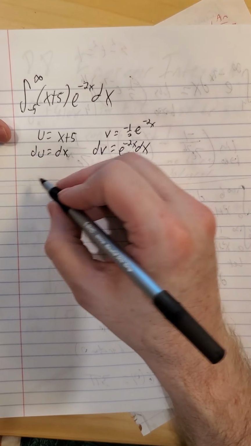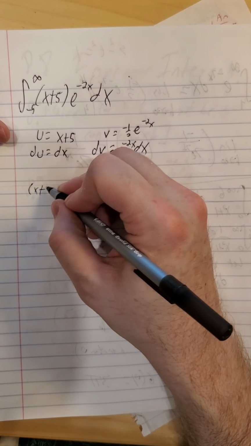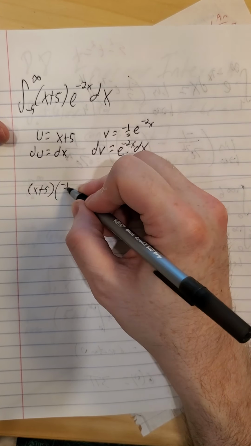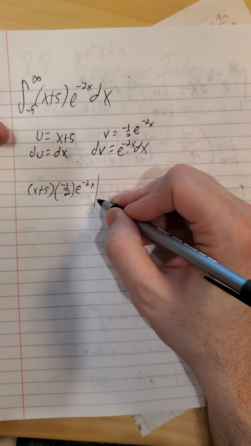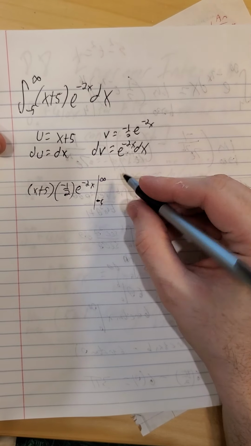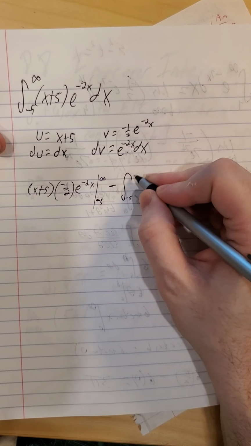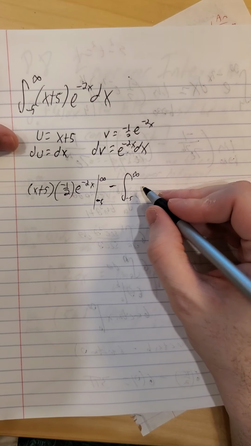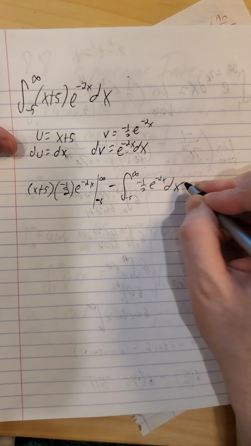So u times v, x plus 5 by -1/2 e to the negative 2x, evaluated from -5 to infinity, minus integral of v times du, -1/2 e to the negative 2x times dx.